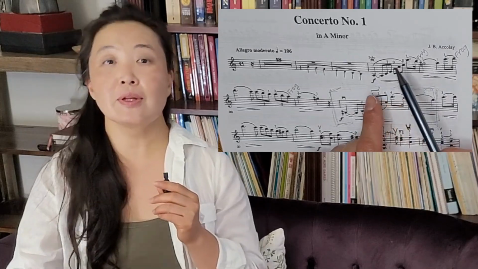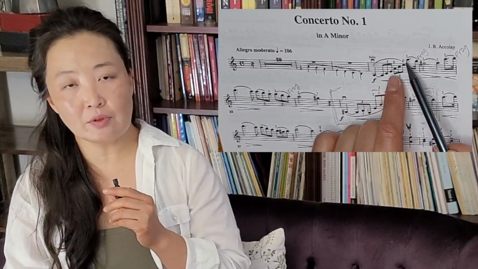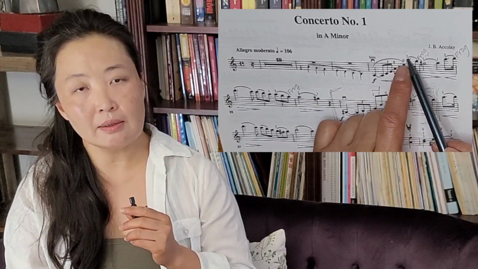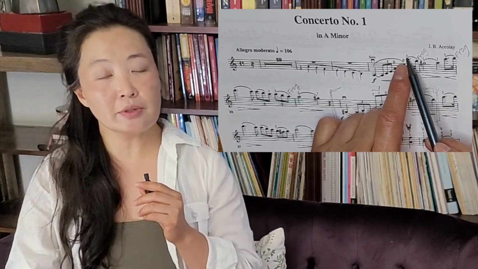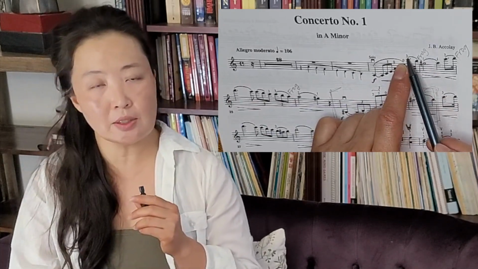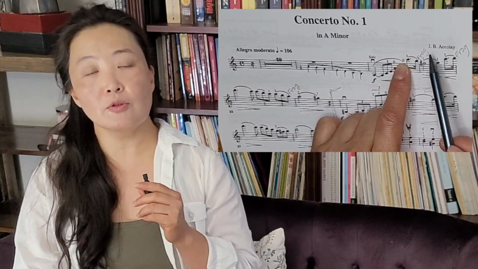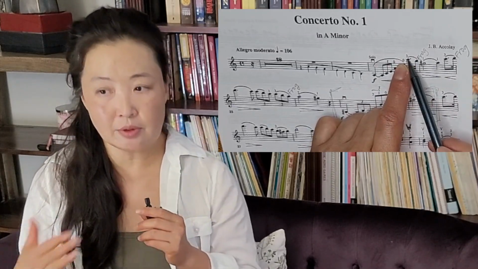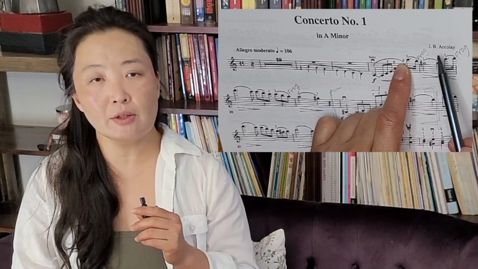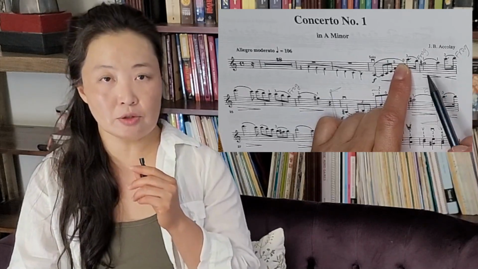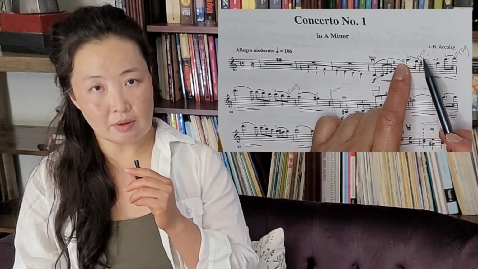The reason is for the next note. The next note right after the word frog needs to be at the frog because it's an important note, or it's a loud note, it's a sforzando, or you just need a lot of bow. So a lot of reasons why you want to be at the frog at a certain point in the piece.